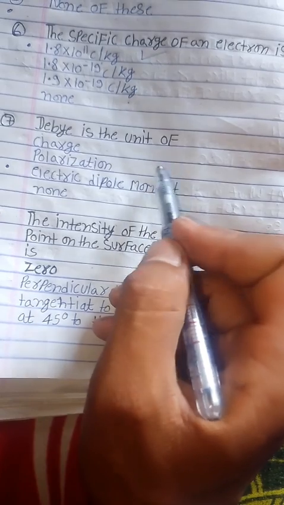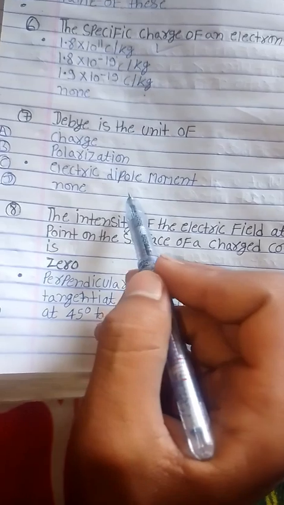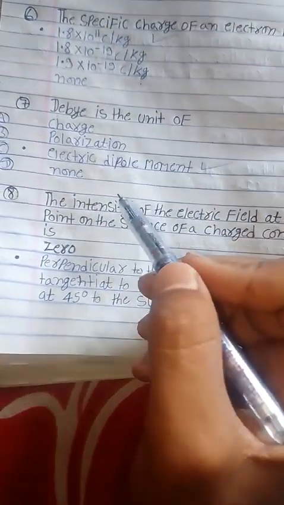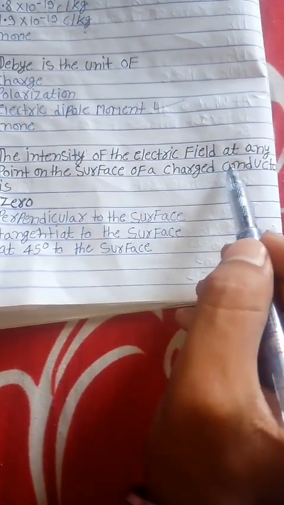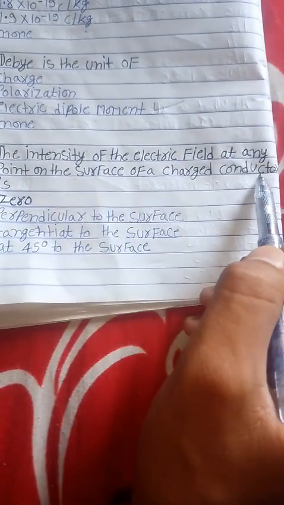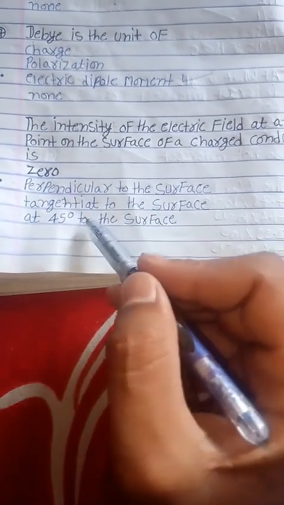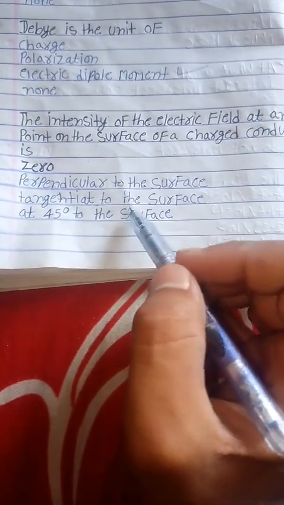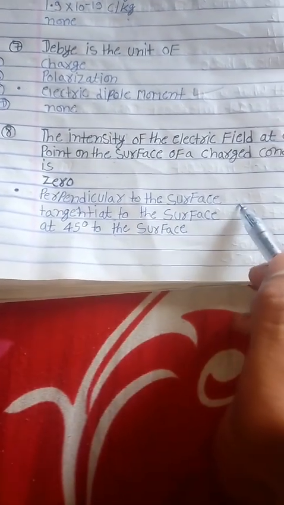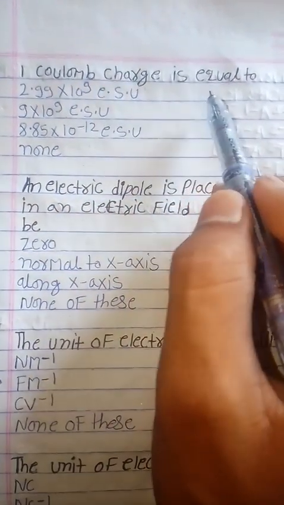dV is the unit of charge, polarization, electric displacement, none. Electric displacement. The intensity of the electric field at any point on the surface of a charged conductor is: 0, perpendicular to the surface, tangential to the surface, at 45 degrees to the surface. Perpendicular to the surface.